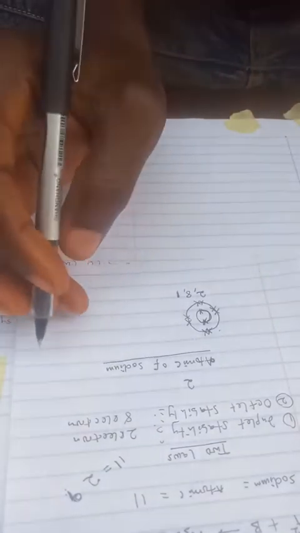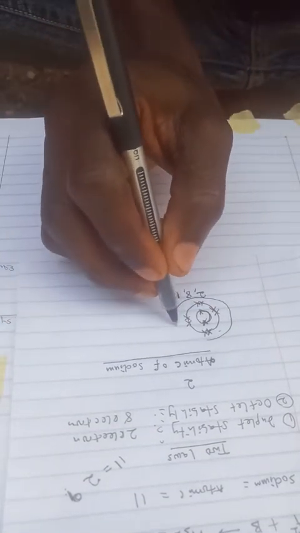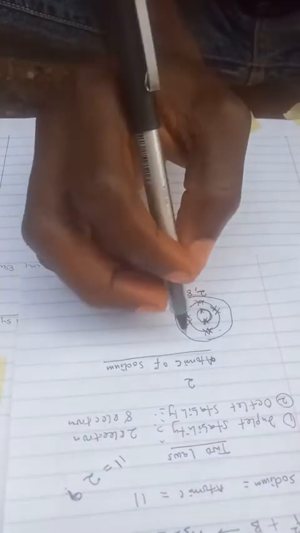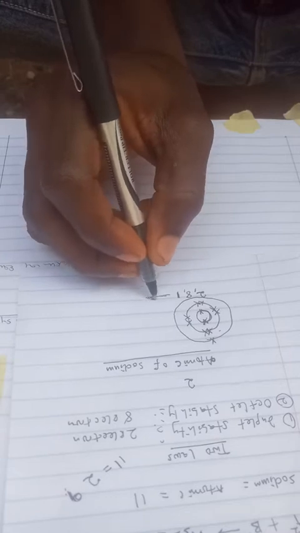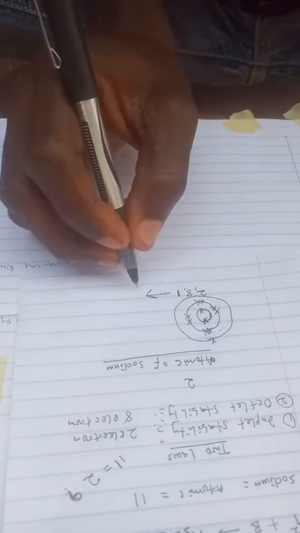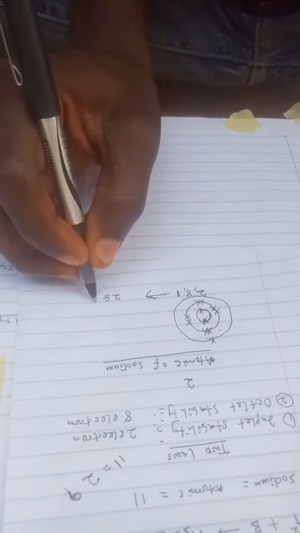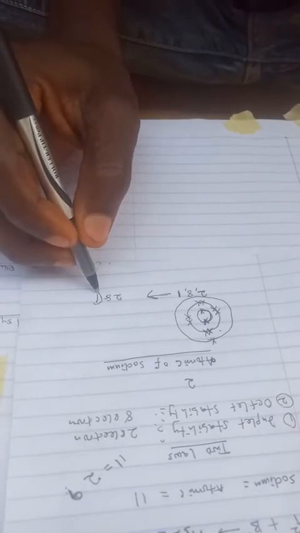So now this is the 1. That means sodium has the arrangement of 2, 8, 1. So this is the valency that we are talking about.